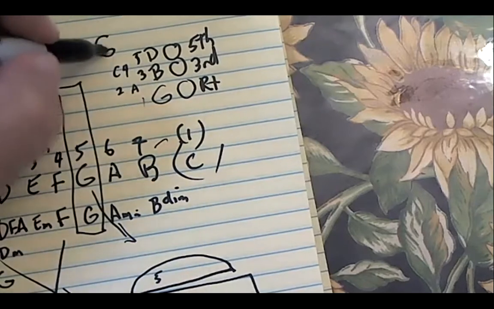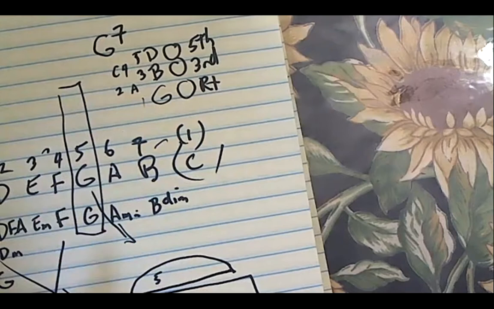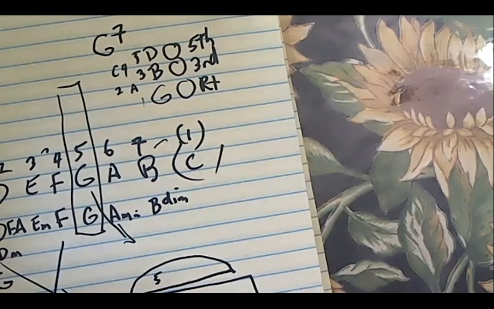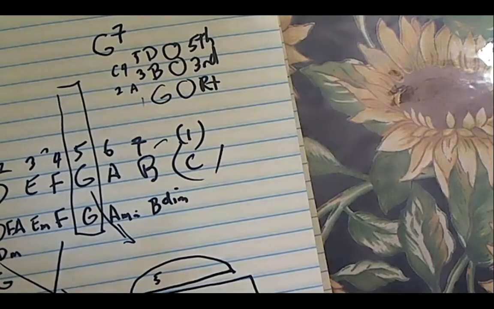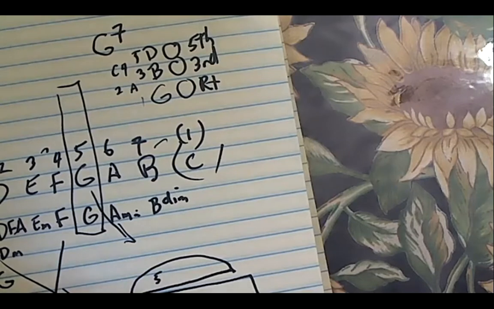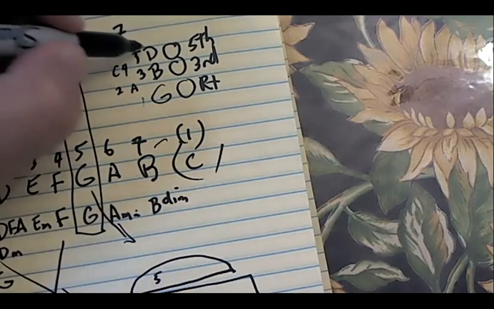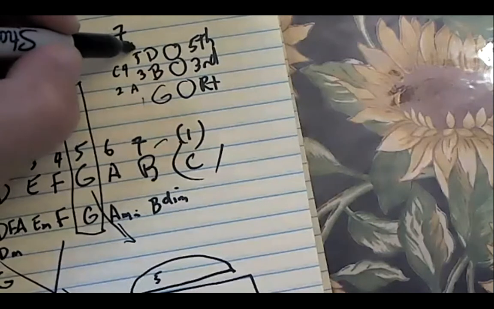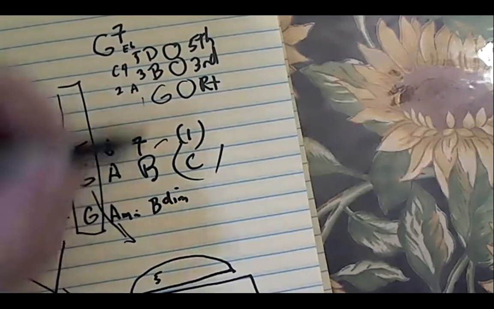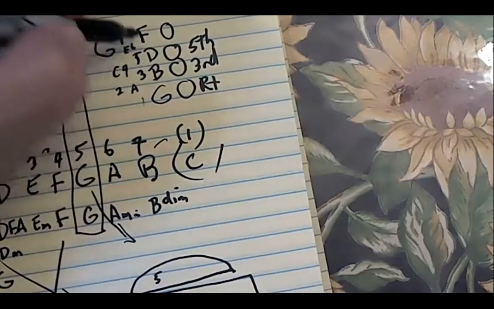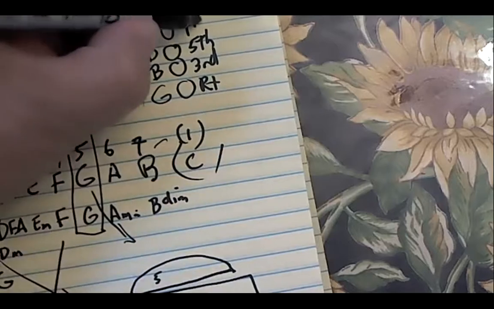Sometimes you're going to see a symbol that looks like this. And in the second half of the term, we'll focus on spelling those and understanding them in really great detail. But just follow the theory. So my next note above D would be E, and that would be 6, right? And then F would be my 7th. And that's what we're doing.